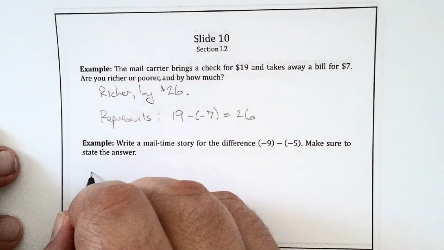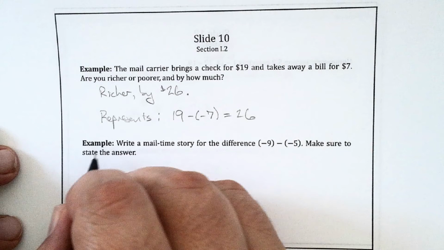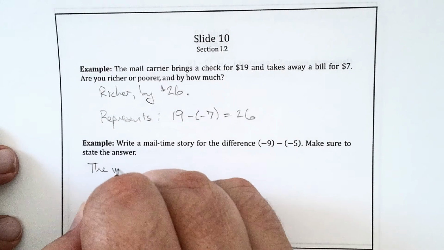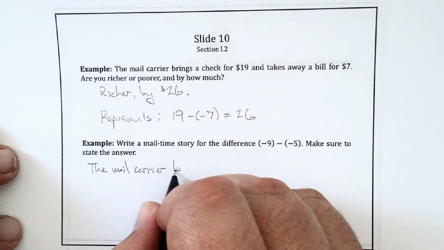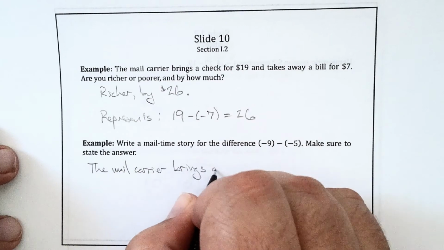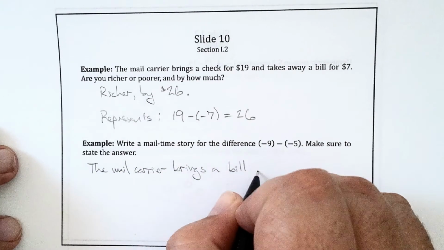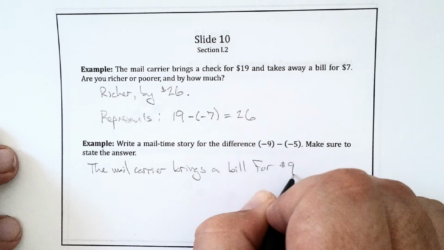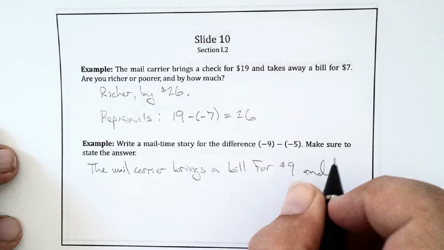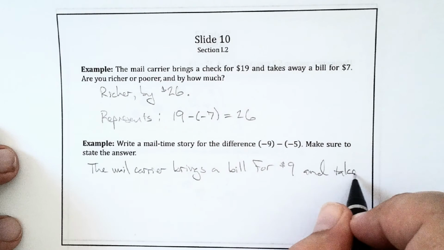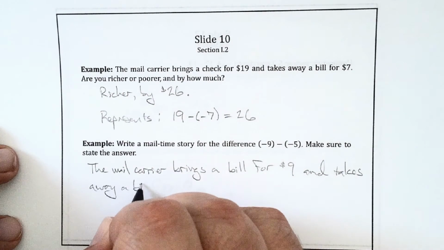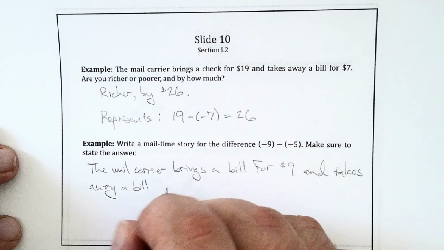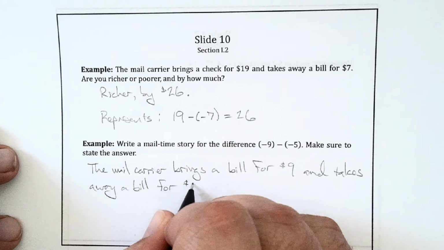So here I could say, you know, the mail carrier brings a bill for $9 and takes away a bill. See, it takes away, that's the subtraction, for $5.